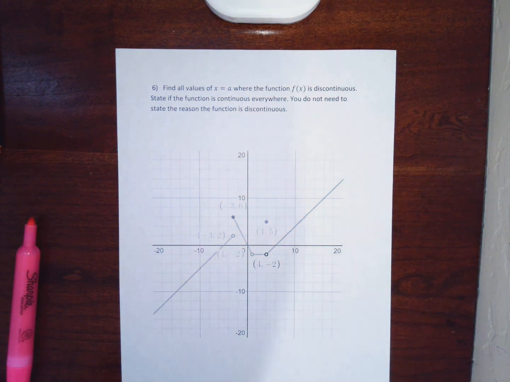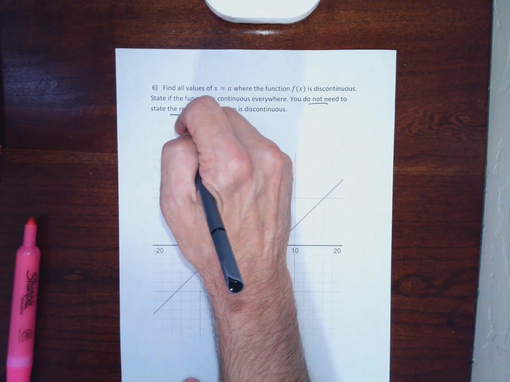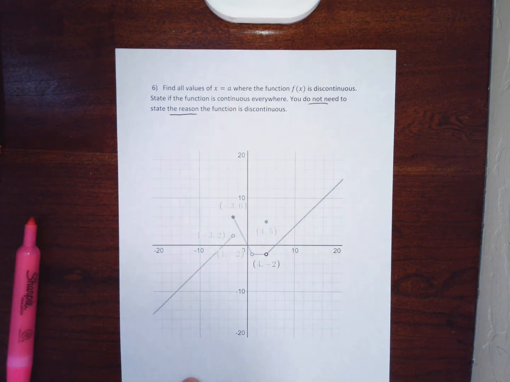The next problems are from section 1.3, and in section 1.3, when we were given graphs, we were asked to find not only where the graph wasn't continuous, we were asked to find the reason. I don't ask you to find the reason on the test, I just ask you to find where it's not continuous. And this graph, maybe it's not showing up great, but hopefully good enough.